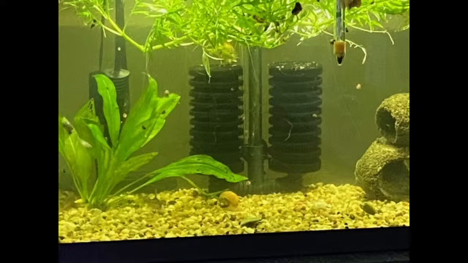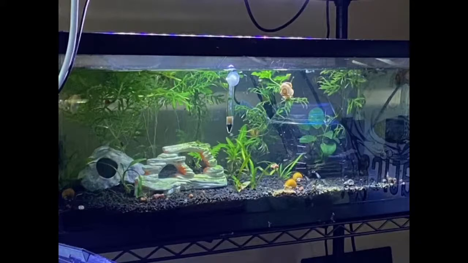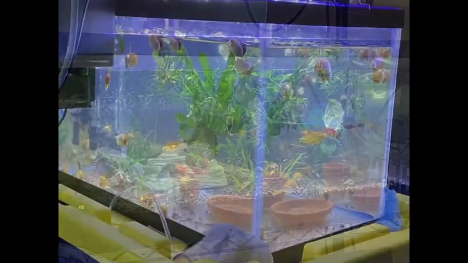And this is the 10-gallon with some corydoras, and it did have the swordtail endlers in it, but I sold all of them. This is the 25 with my guppies and plecos and corydoras and snails in it. I did lose my cherry shrimp, or I haven't seen them in a while. This is the 20 long that I also have set back up the last 2 or 3 weeks. Has guppies in it and corydoras.